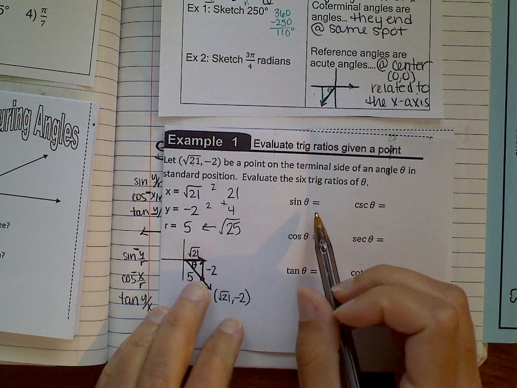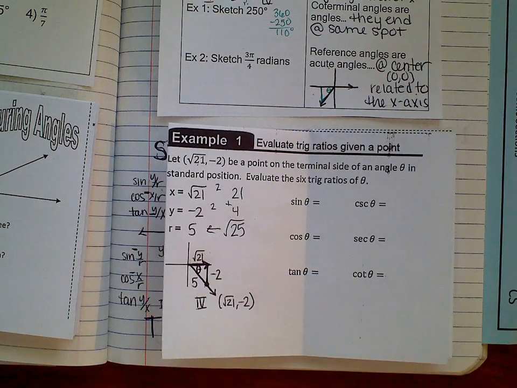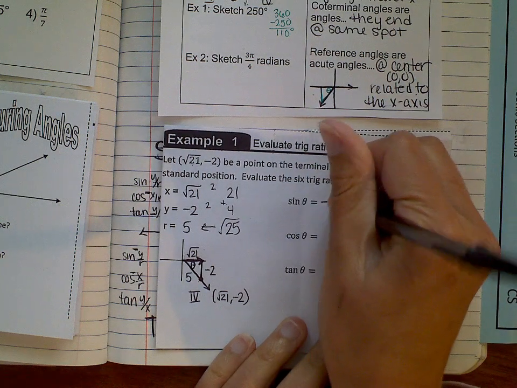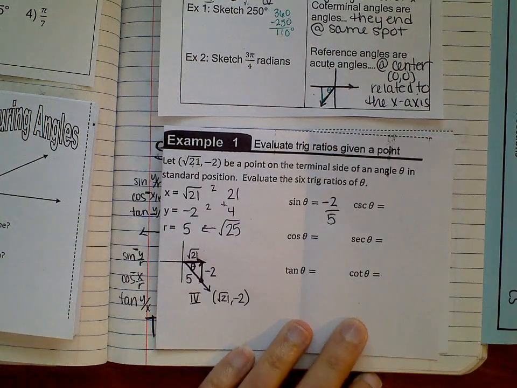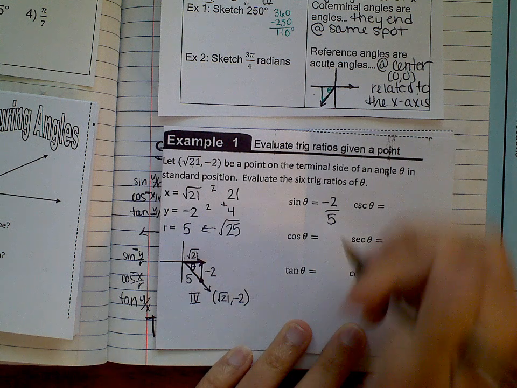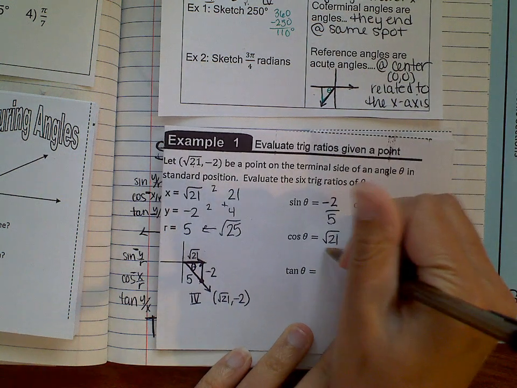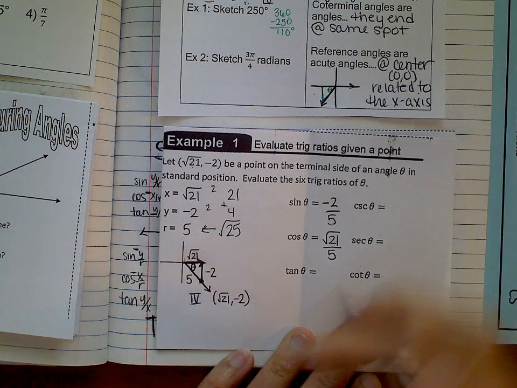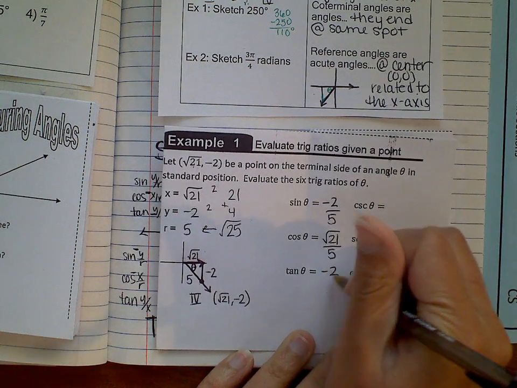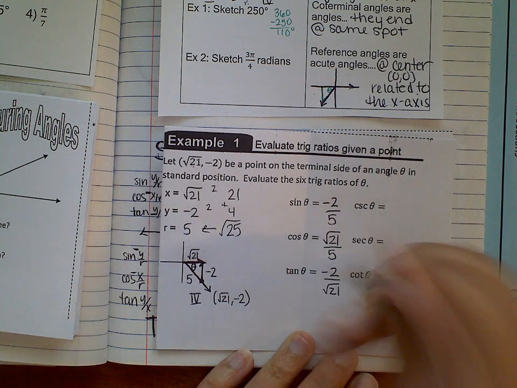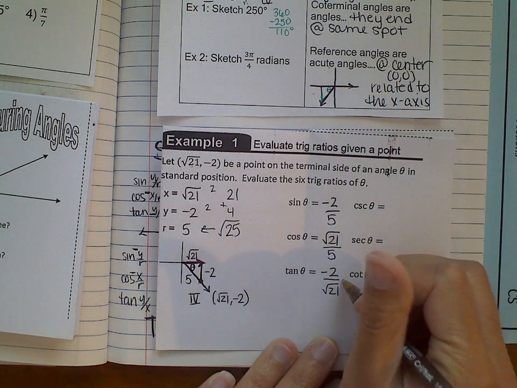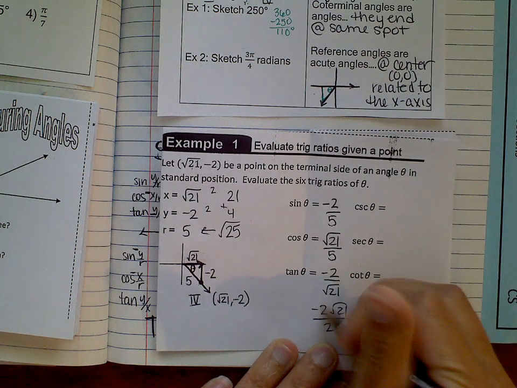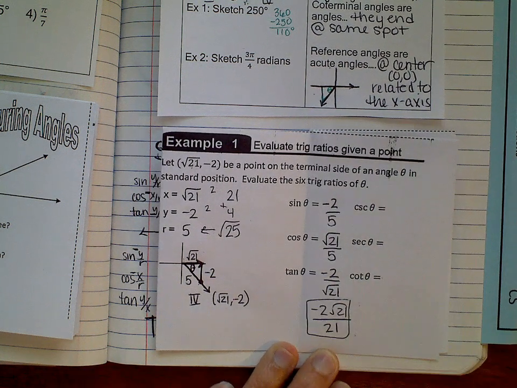Sine of theta is opposite over hypotenuse, but it's also y over r, so negative 2 over 5. Cosine is x over r, so root 21 over 5. And tangent is y over x, so negative 2 over root 21. Oh, and we gotta rationalize that, which is just gonna put the root 21 on top and 21 on bottom, and I can't divide there, so that's the final answer for tangent.